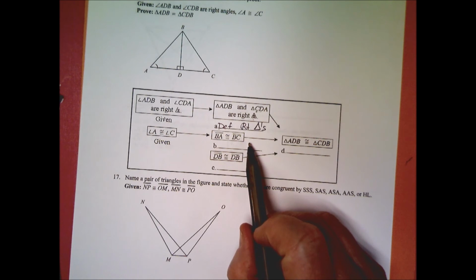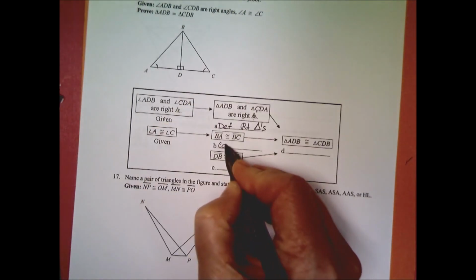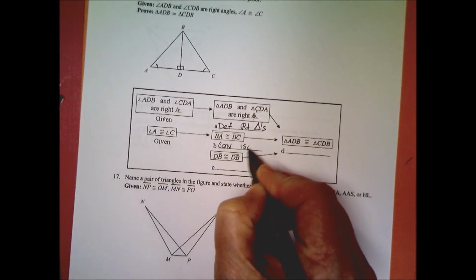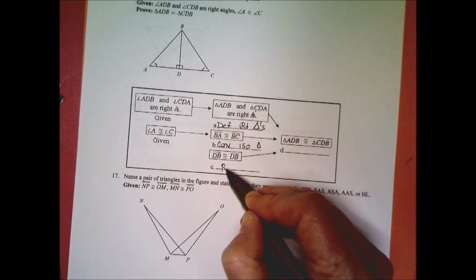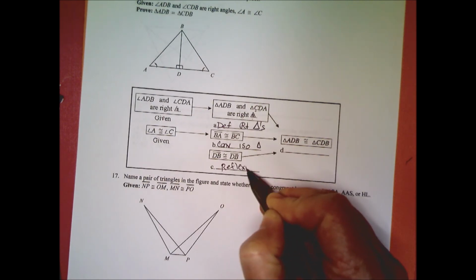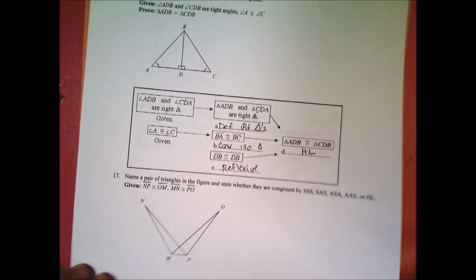Then it says BA is congruent to BC because of the converse of the isosceles triangle theorem. DB is congruent to DB, reflexive. The triangles are congruent by hypotenuse leg.